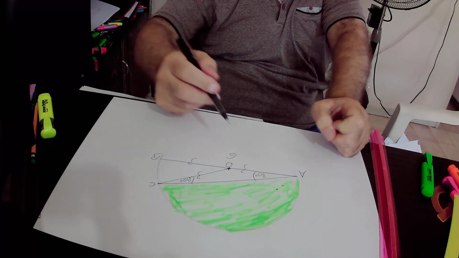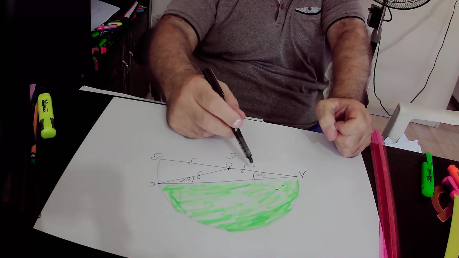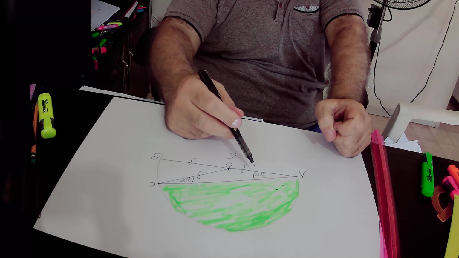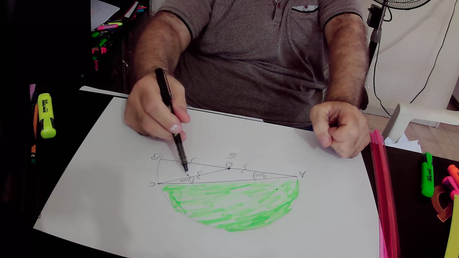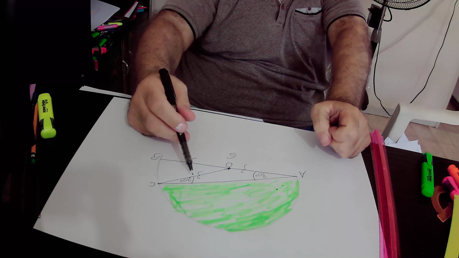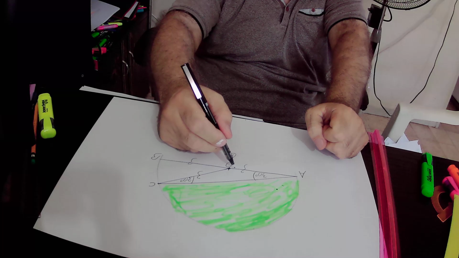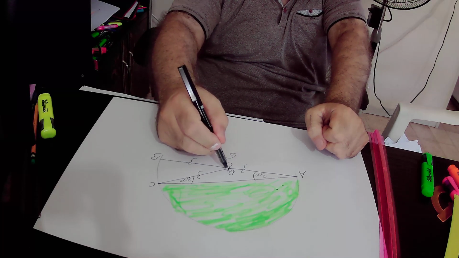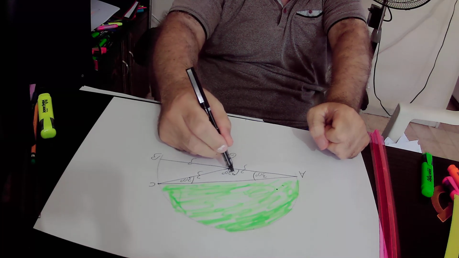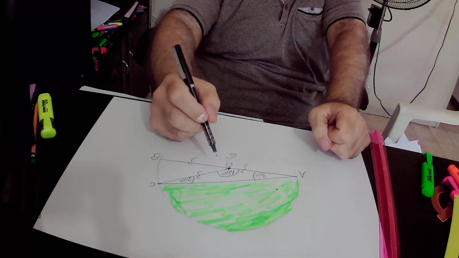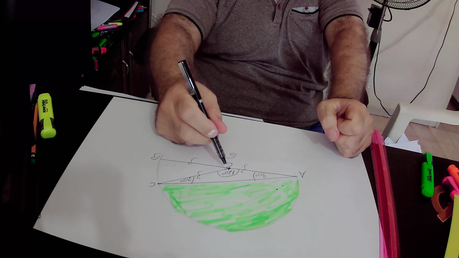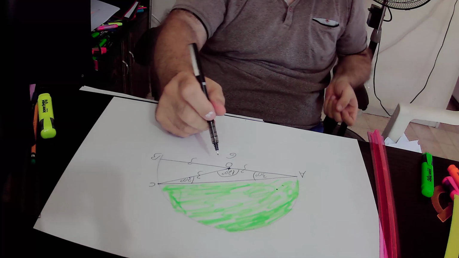So inside triangle AOC, we have this angle equals 30 degrees, this angle equals 30 degrees, 30 degrees plus 30 degrees is 60 degrees. Therefore, the missing angle must be equal to 120 degrees in order to complete the sum of the angles in triangle AOC to 180 degrees. This angle must be equal to 120 degrees.